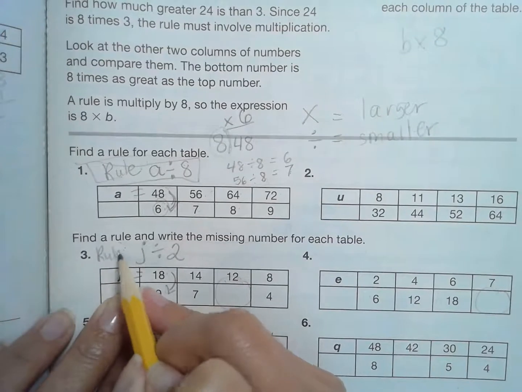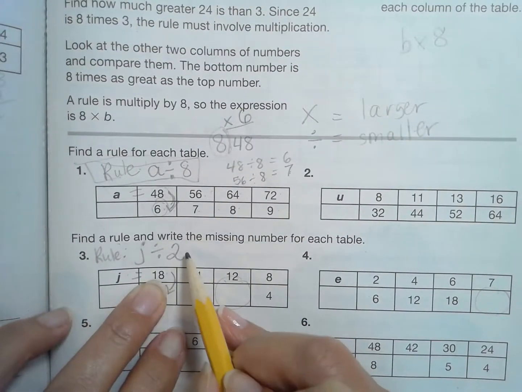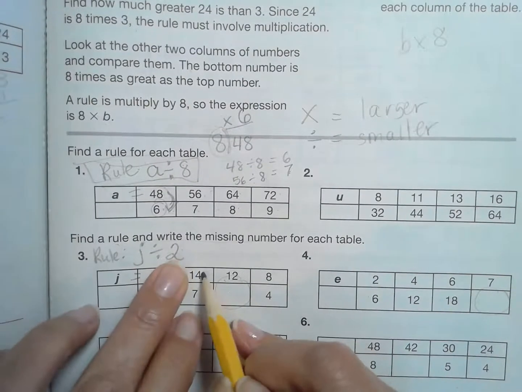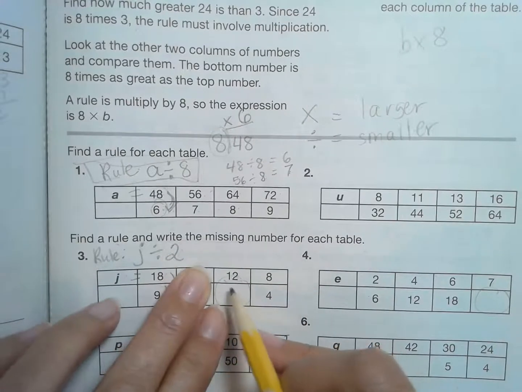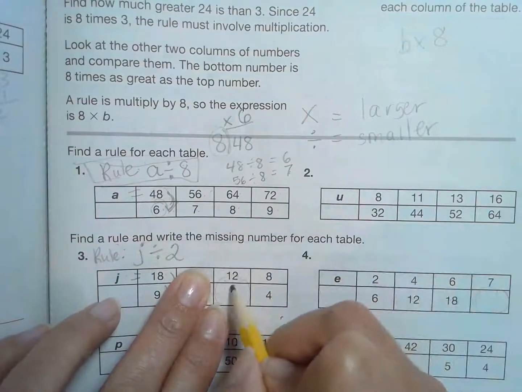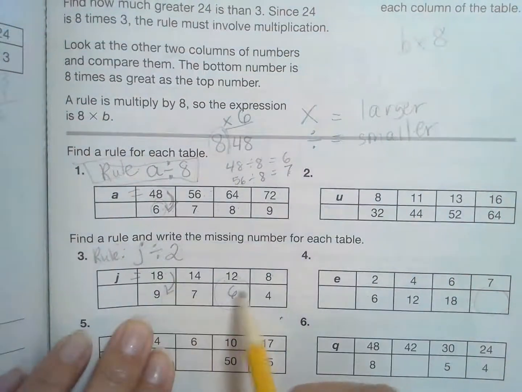So let's go ahead and check our work to see if that's true. 18 divided by 2 is 9. 14 divided by 2 is 7. And now I can fill this out. 12 divided by 2 is 6. And then 8 divided by 2 is 4. Right? There you go. So 6 is going to be my missing number.